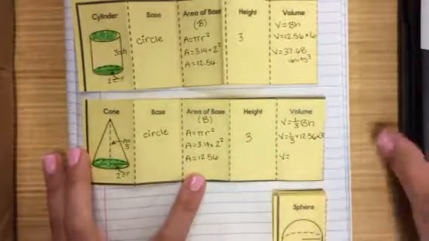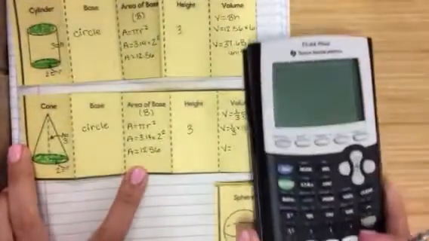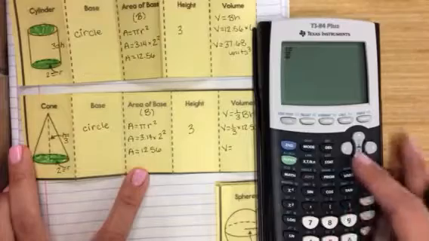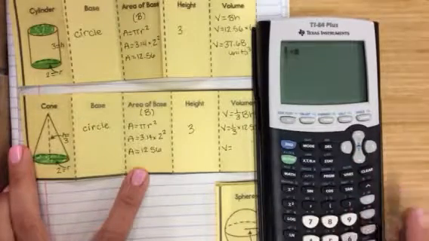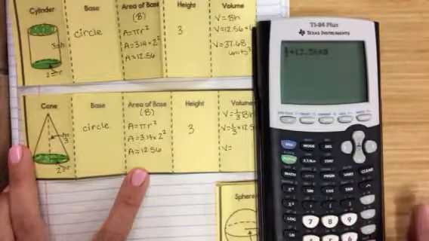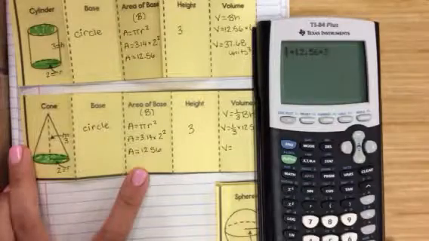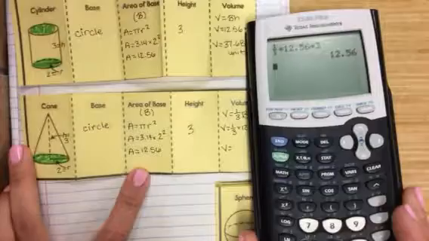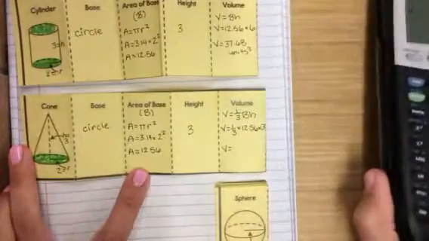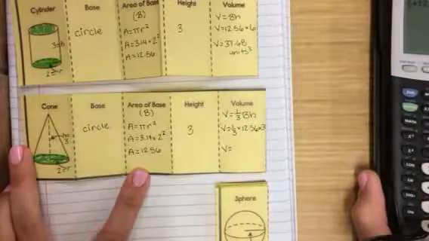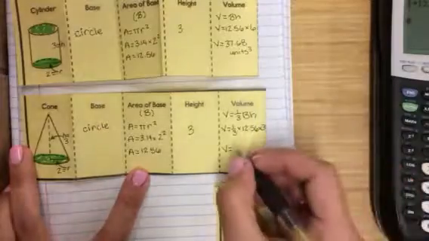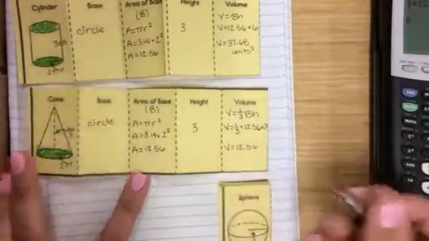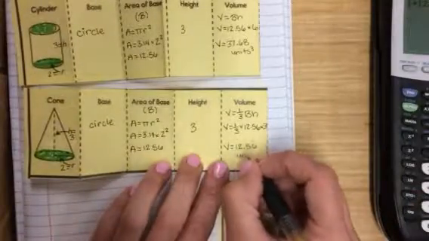Now, once we put all that in the calculator, and you can use your fraction function, we get 1/3 times 12.56 times 3, and we get 12.56. And it is volume, so that'll be units cubed.